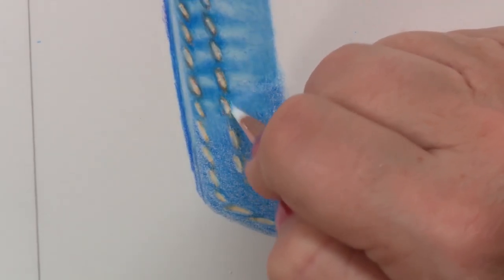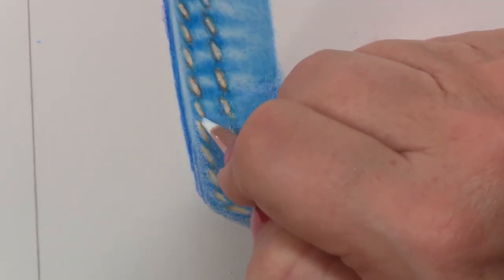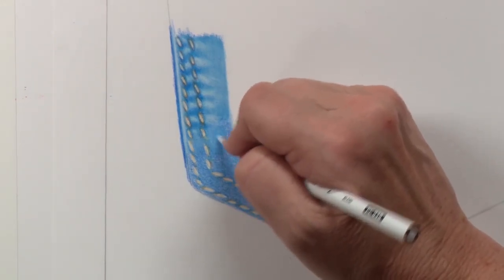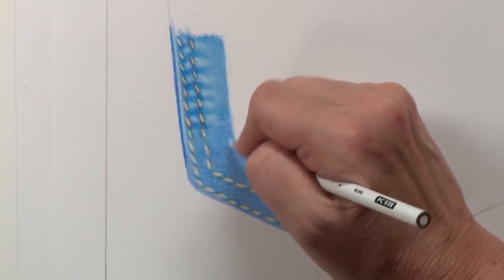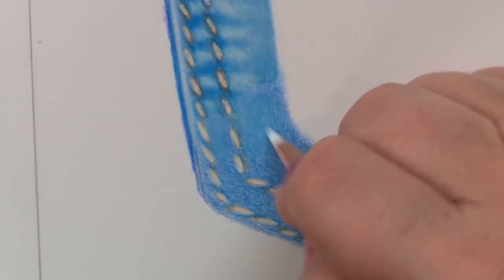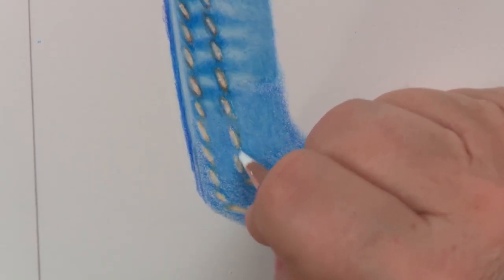But even if I go into them, it's okay because those are the final step with an outline. So I'm blending and blurring those colors together. Just like that. We'll do one more section where we've got another row of stitching.